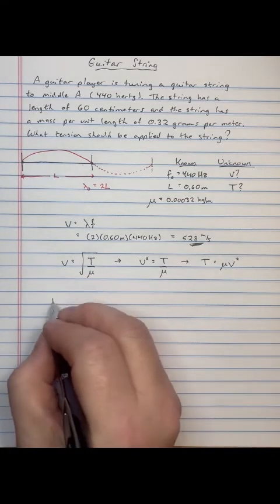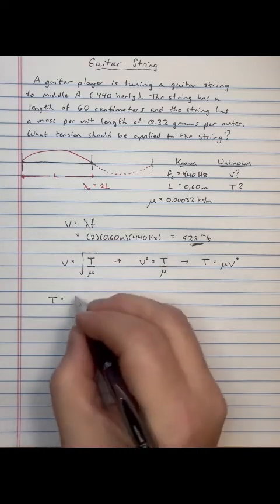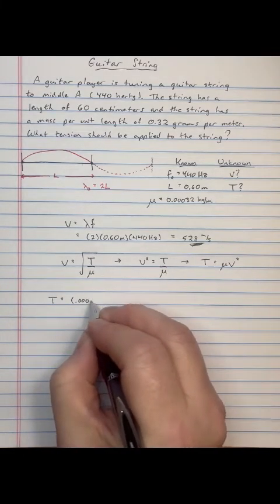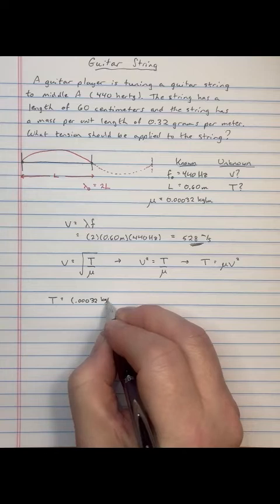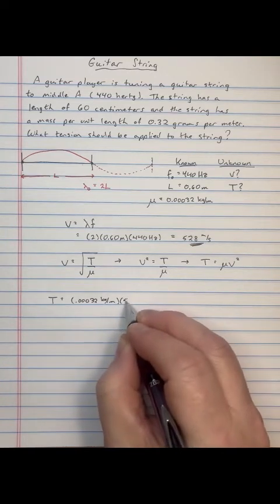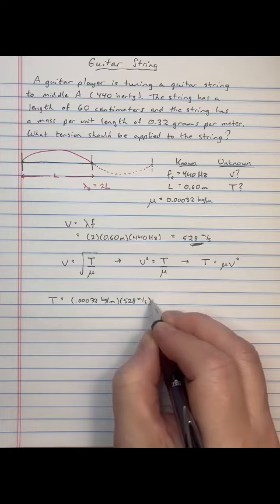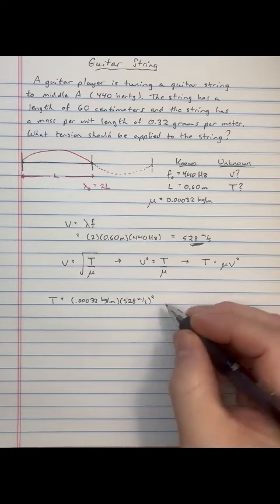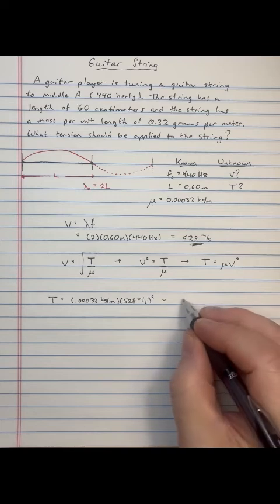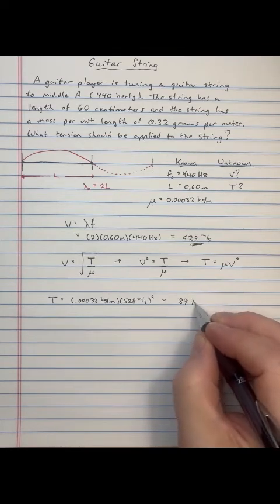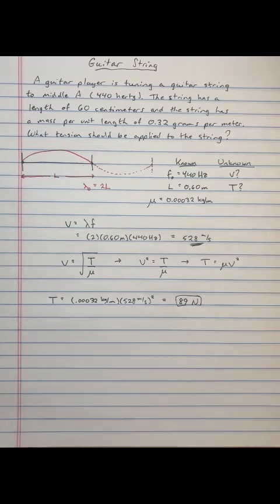So let's go ahead and put in our numbers for tension then. So 0.00032 kilograms per meter. We have 528 meters per second, whole quantity squared, everybody. And when we do this, we come up with approximately 89 newtons. I'm rounding off a little bit, of course, but that gives you the right idea. So not quite 90 newtons, or if you prefer pounds, this is a little bit more than 20 pounds worth of force that's being exerted on the string.